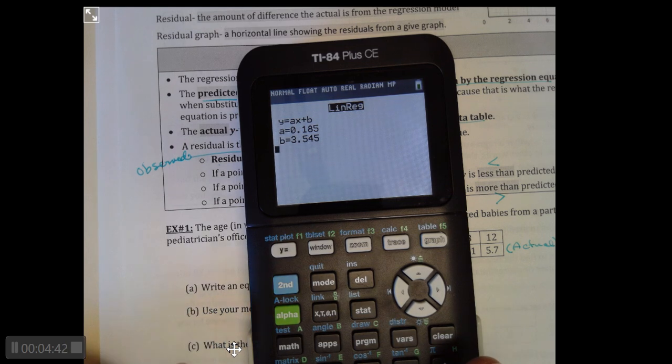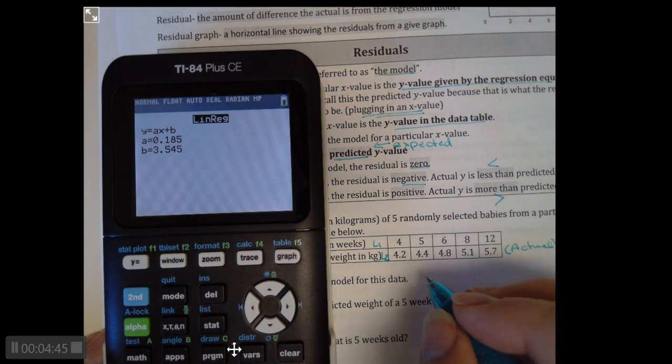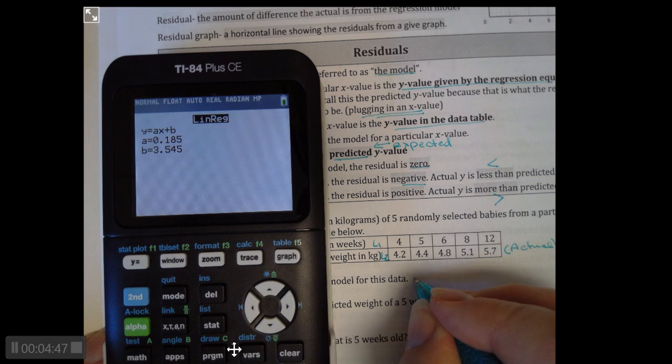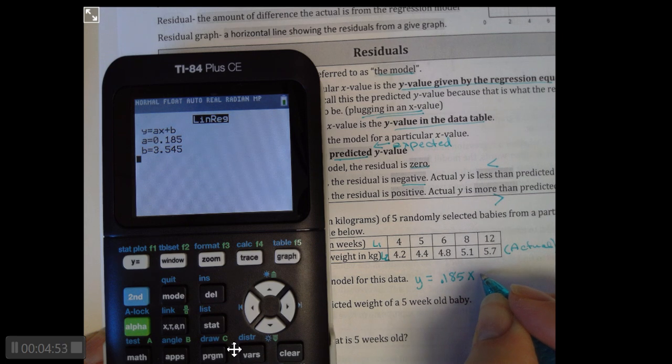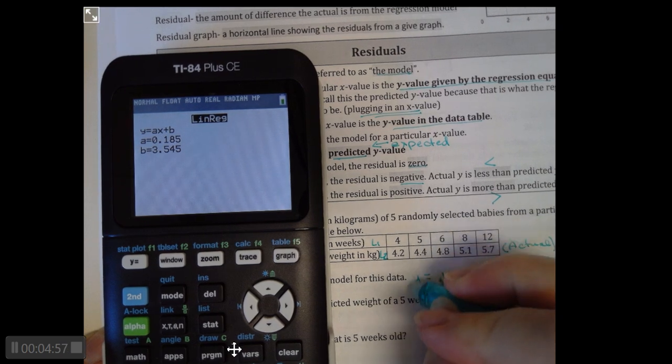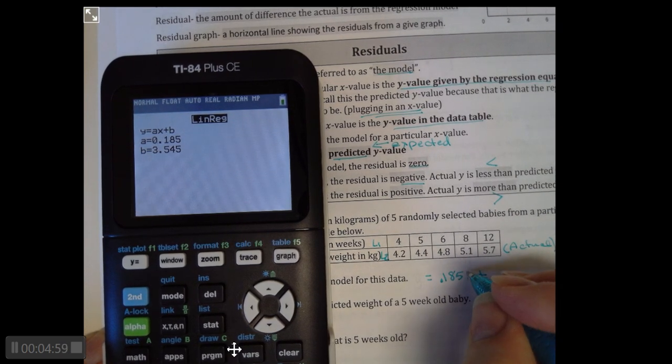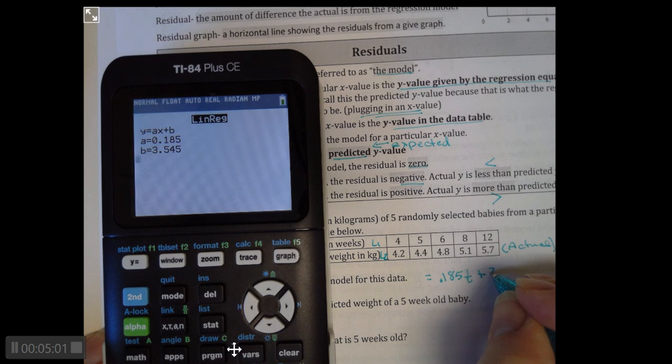All right, now that I have this, I can go over here and I can write my model. So Y equals 0.185 X plus, actually I'm using T. I'm going to go back and fix this, and I'll show you why. 3.545.